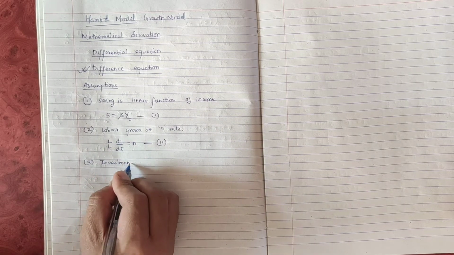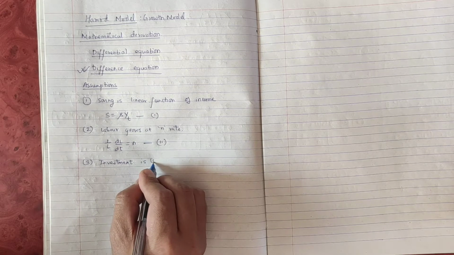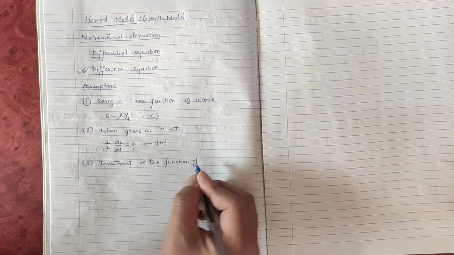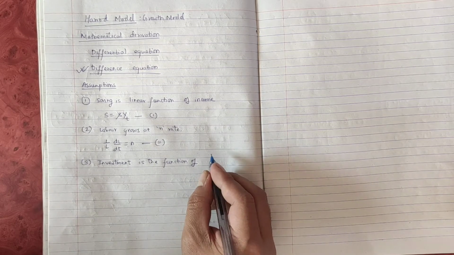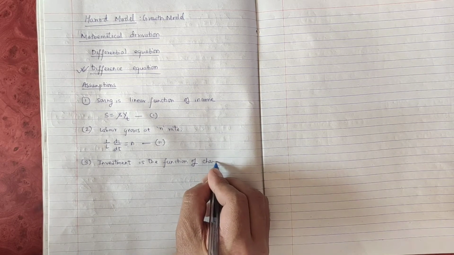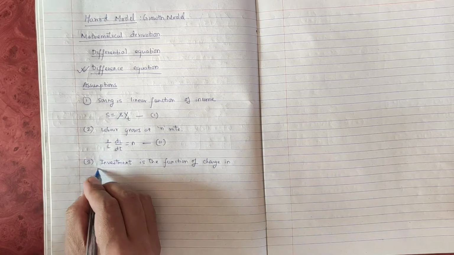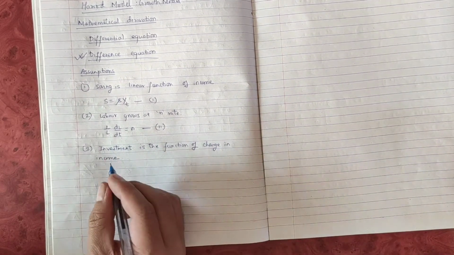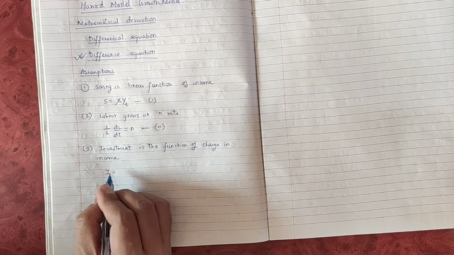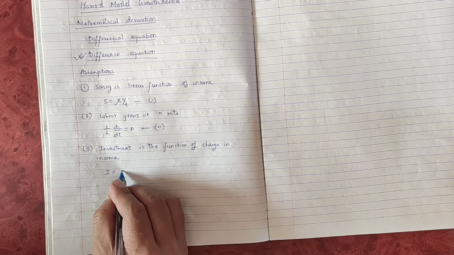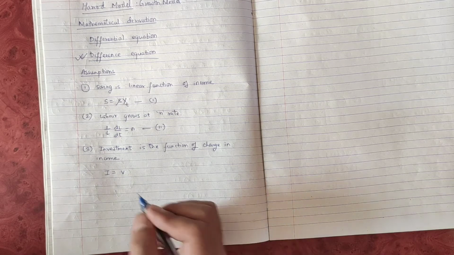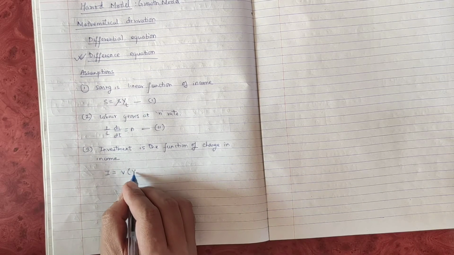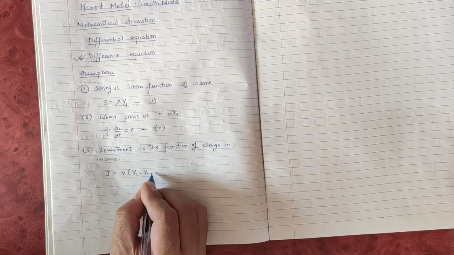And number three is that investment is a function of change in income. So this is investment I equals v, where v is some coefficient, times Yt minus Yt-1.